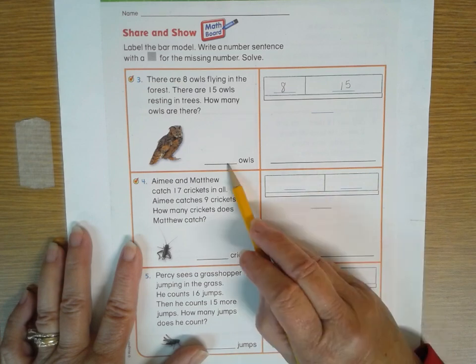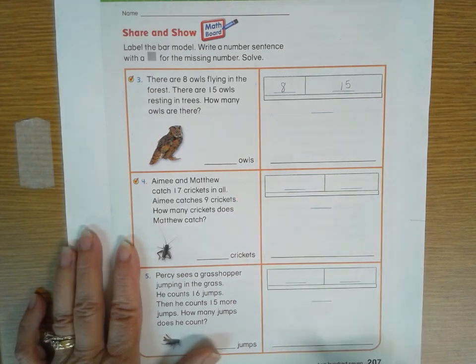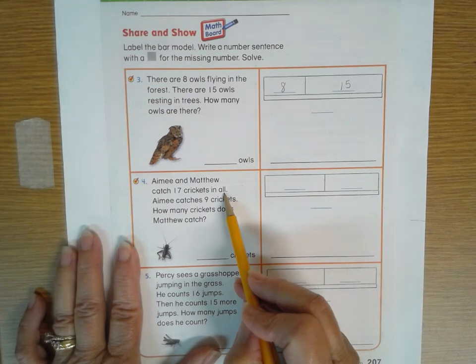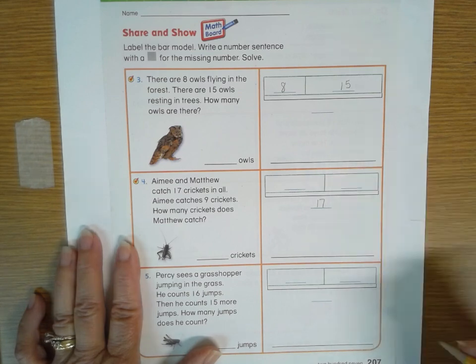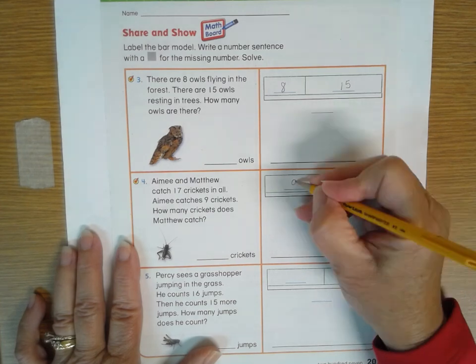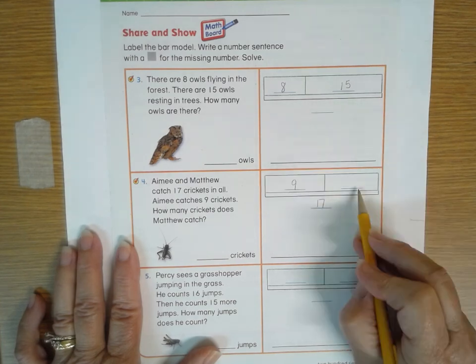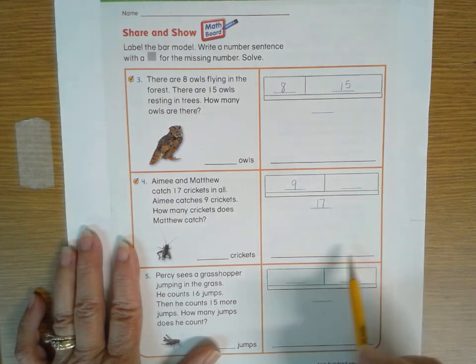Number 4, Amy and Matthew catch 17 crickets in all. Amy catches 9 crickets. How many crickets does Matthew catch? So we know, they tell us what the in all answer is, what the total is. They catch 17 altogether. That's their total. And they tell us one of the parts, Amy catches 9 crickets. So she has 9. So what is it that Matthew has? You need to write an addition sentence with a blank and get your answer and put your answer here.